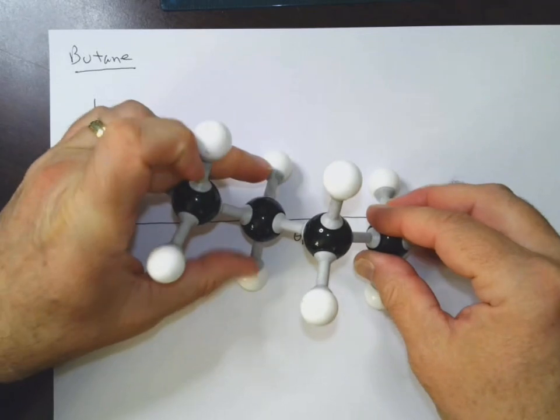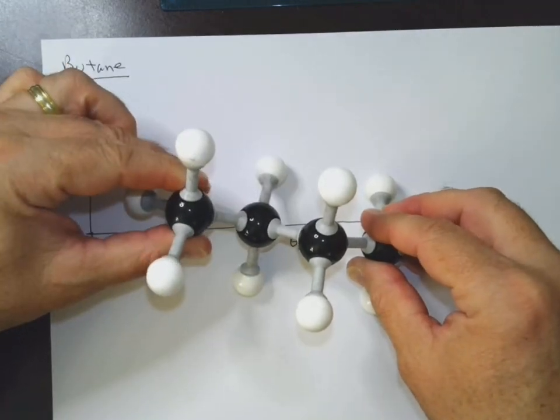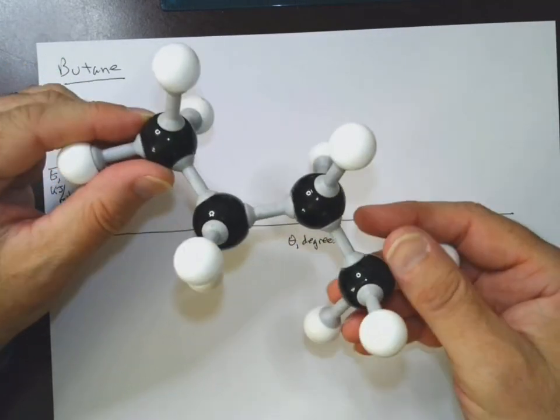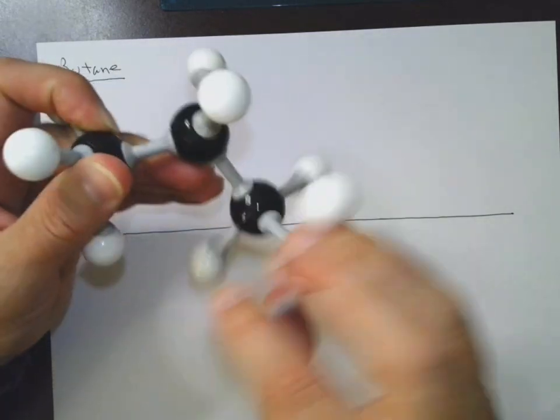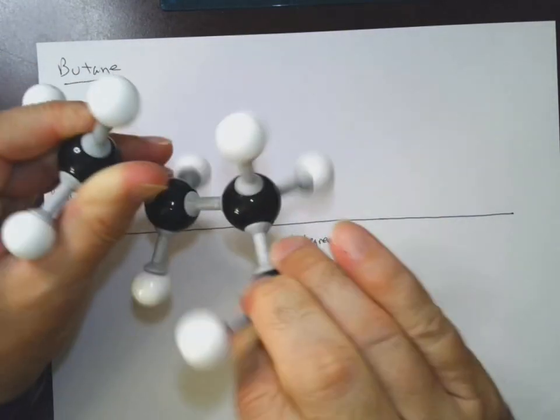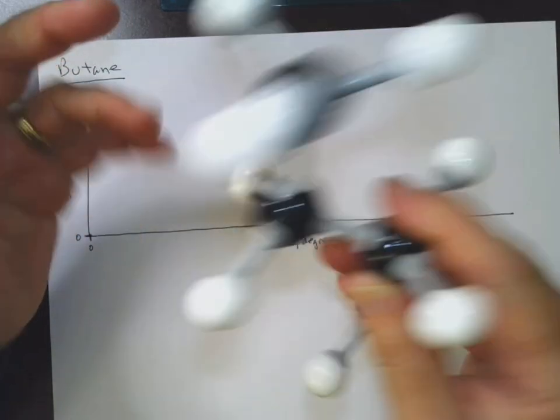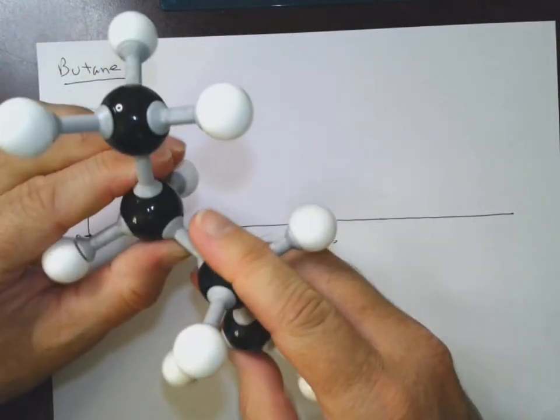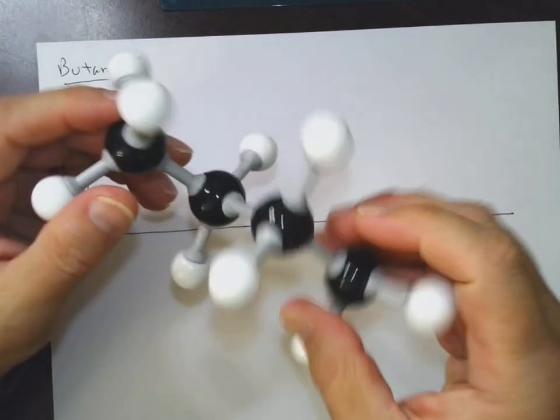Again, the most stable conformation is going to be this one, completely staggered. But in reality, the butane molecule is twisting and tumbling around, floating around, since butane's a gas at room temperature and pressure.